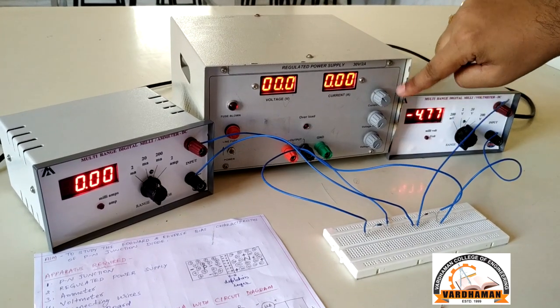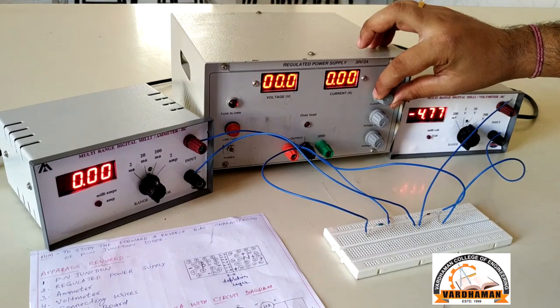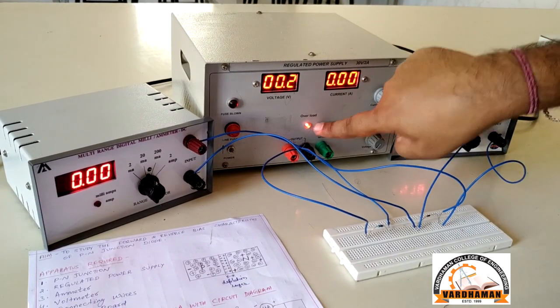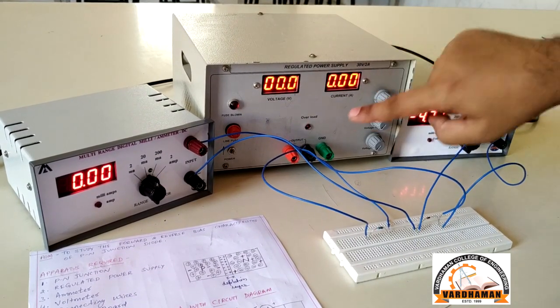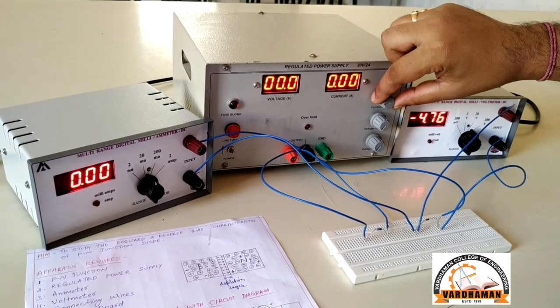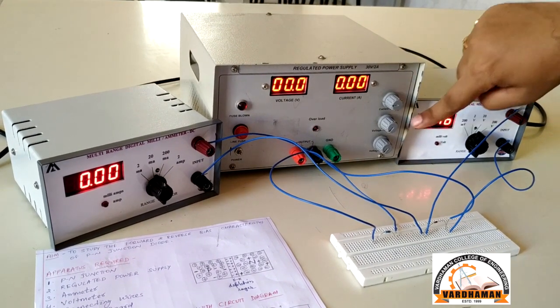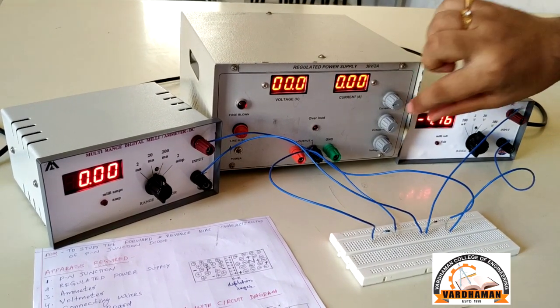Here you can see three different buttons. The first button, this one, is the overload button. If the overload light is on, then by adjusting this button you have to switch off the red light here. If the light is not glowing, that means the circuit is properly connected and not overloaded. Now the second button is the voltage variation button.